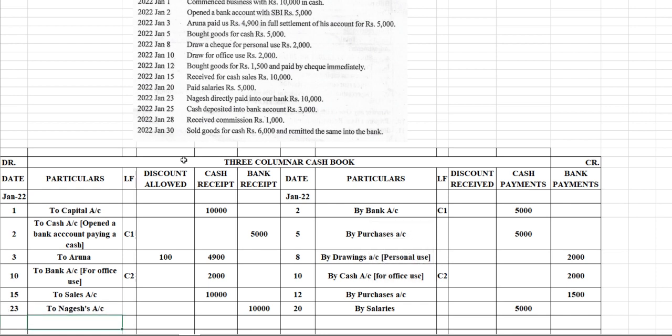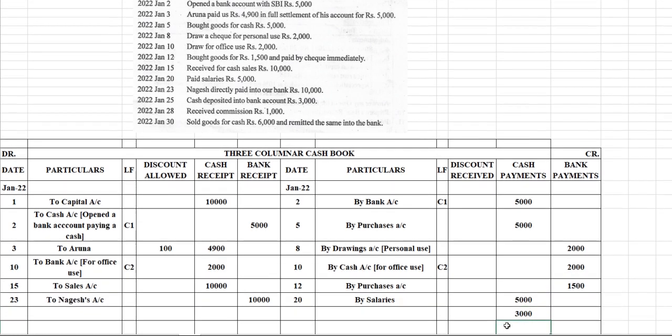Okay. On January 25th, cash deposited into bank account. So now the cash in our hand is reducing. How much? 3,000 rupees. But in the bank it is increasing 3,000 rupees. On which date? On 25th. Both are happening on 25th only. So cash is reducing. Why is it reducing? It is going to bank account. We have deposited that into bank account.